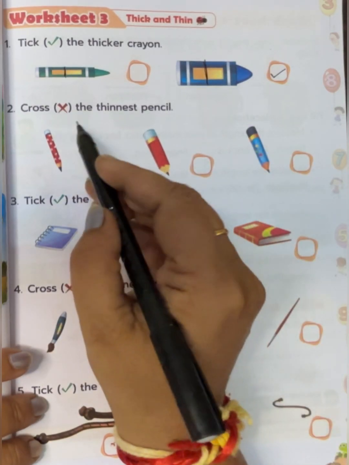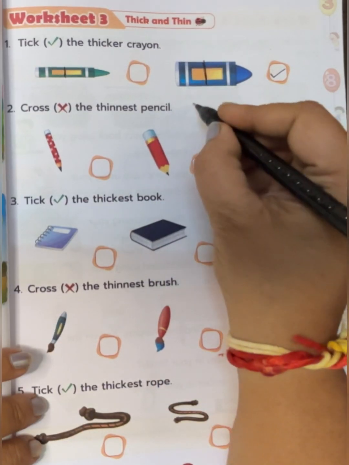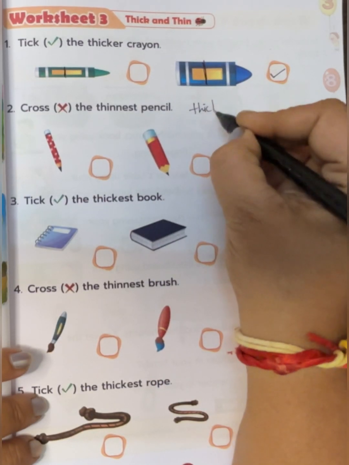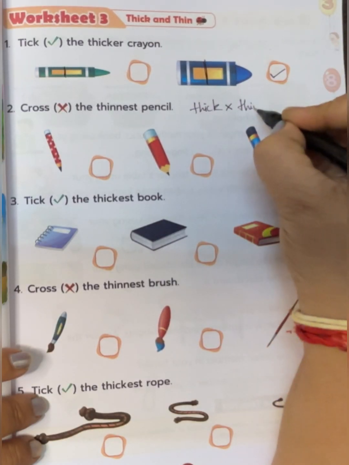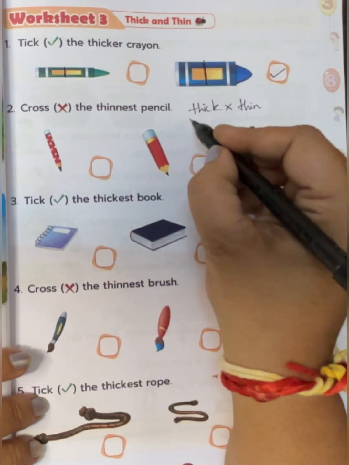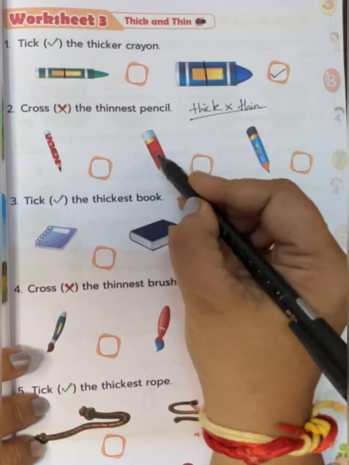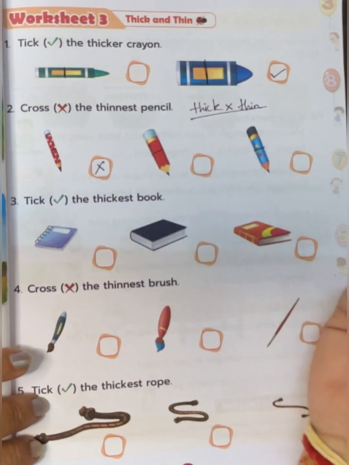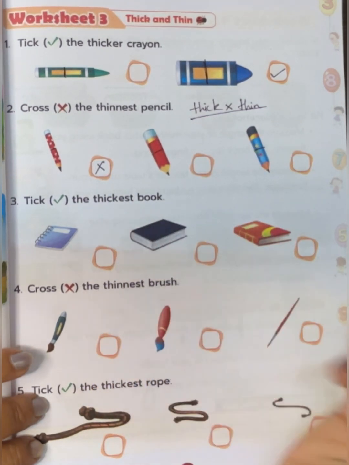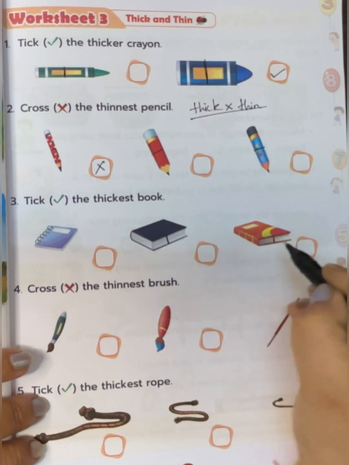Okay, now cross the thinnest pencil. Again, thick and thin are opposites, children. Thick is bulky in the width, thin is slim. So these are opposites of each other. Look at the measurement here. Which is thinnest? This one. So we have to cross out that. Now tick the thickest book. See, this is the thickest book compared to these two.